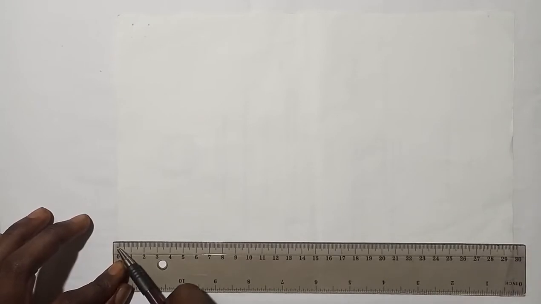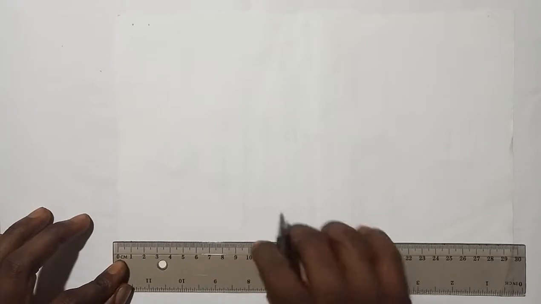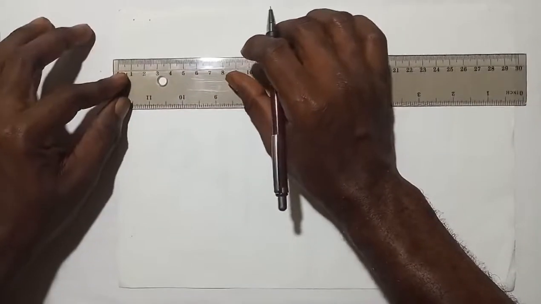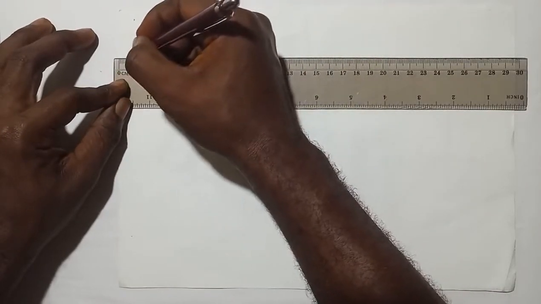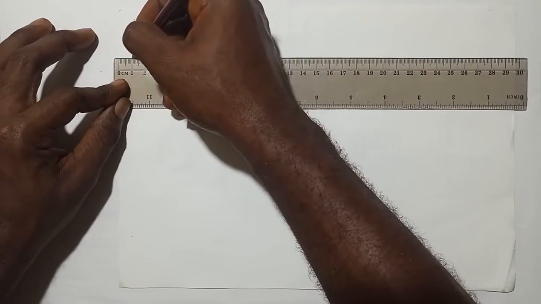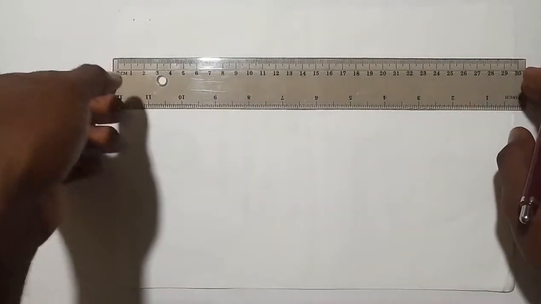This ruler is calibrated in centimeters. From zero, 5, 10, that's 10 millimeters, which is 1 centimeter.